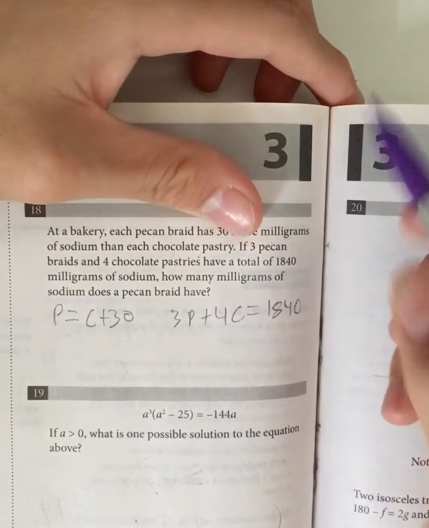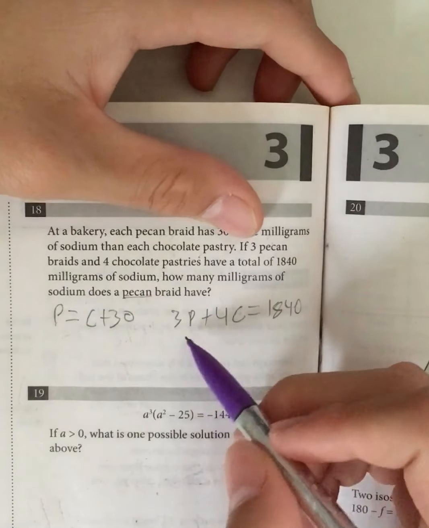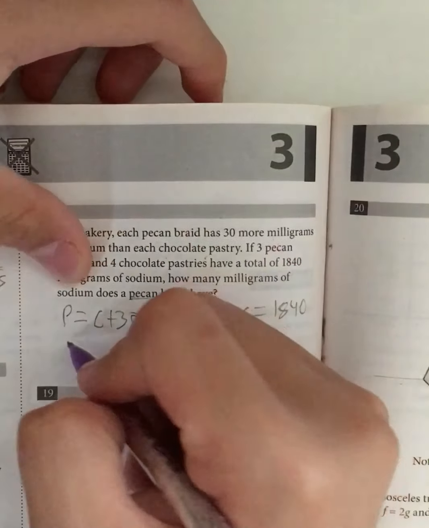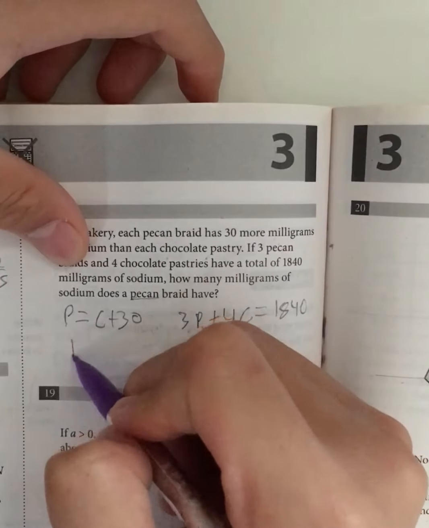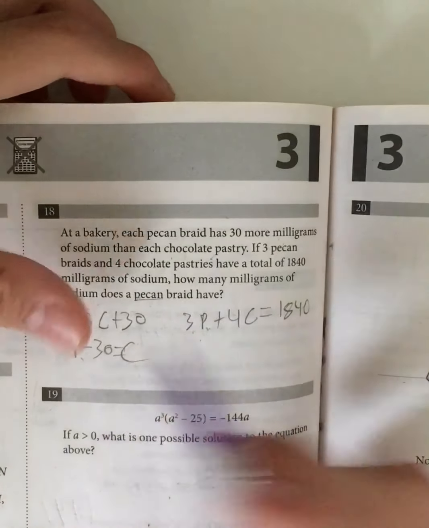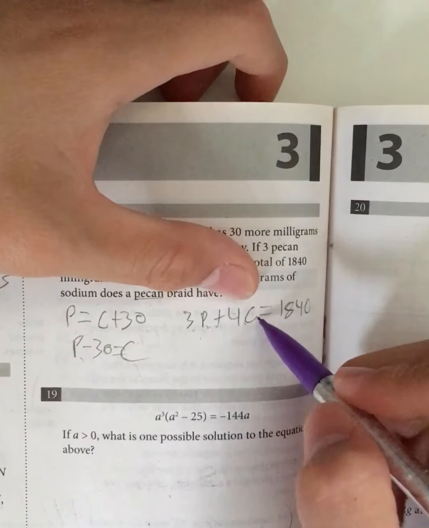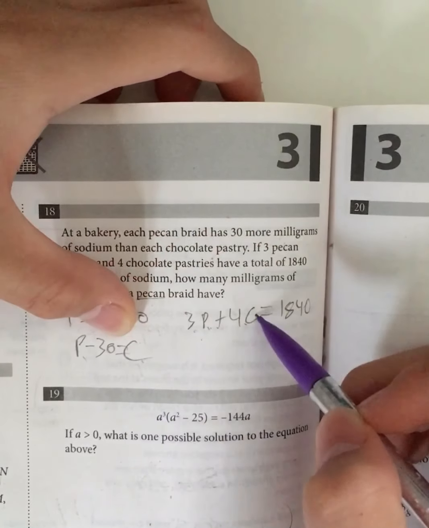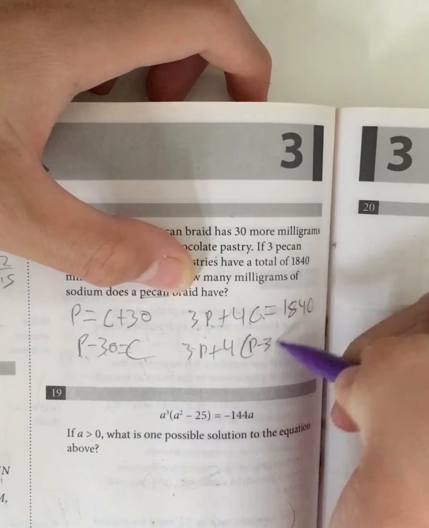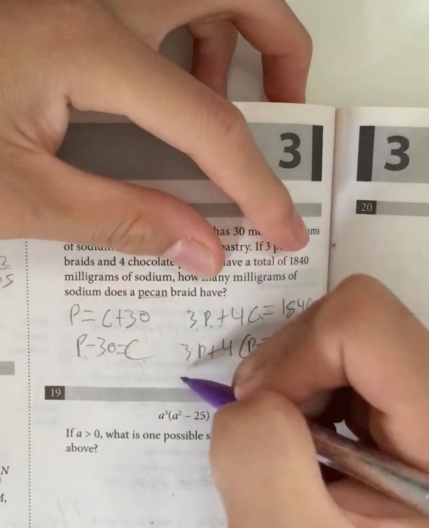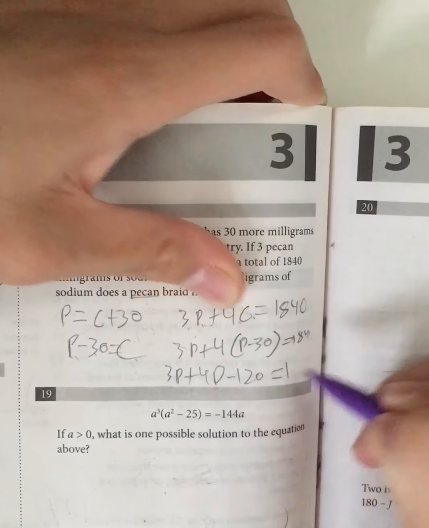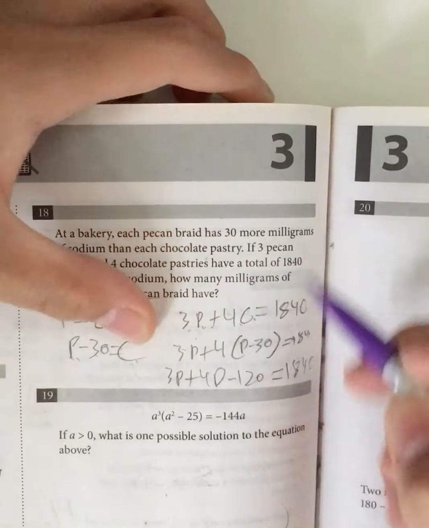Now let's solve for pecan, which is P. I could plug in the value of C for this. Actually, I'll subtract 30 on both sides, which gives me P minus 30 is equal to C. So we can solve directly for pecan. Yeah, so C is equal to P minus 30. So 3P plus 4 times (P minus 30) is equal to 1840. Let's distribute: 3P plus 4P minus 120 is equal to 1840. Let's combine like terms.